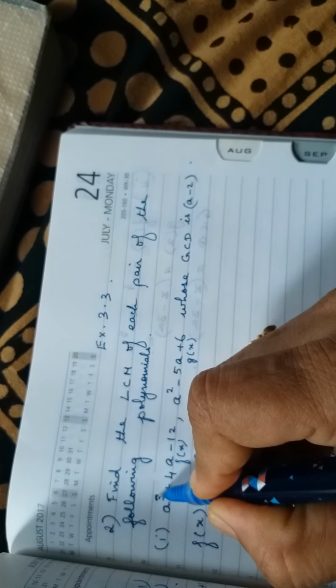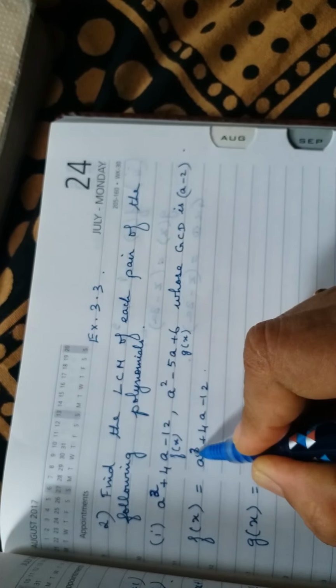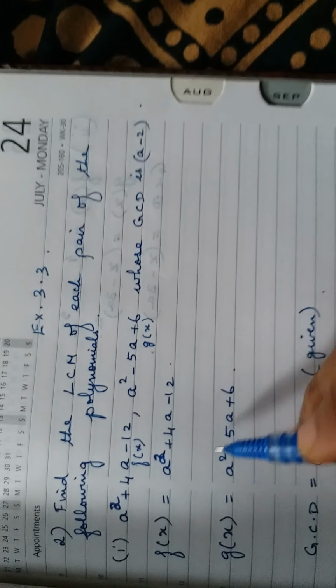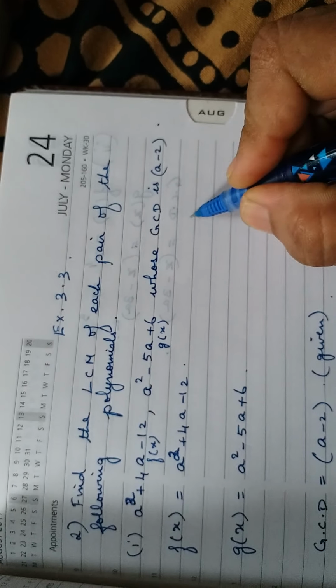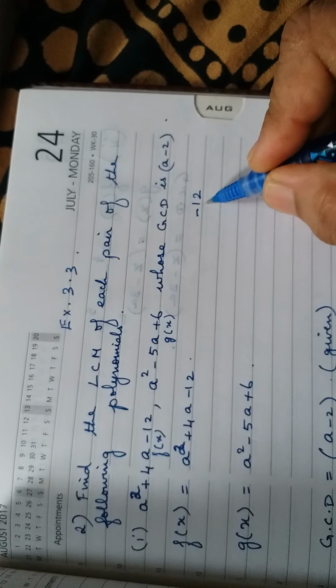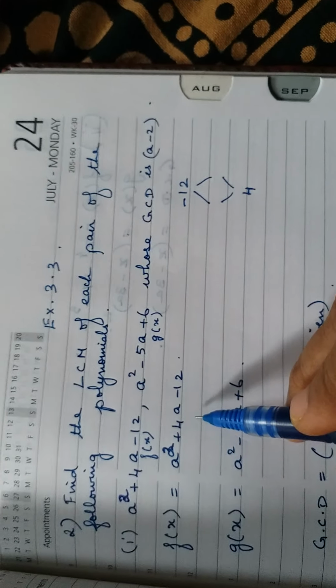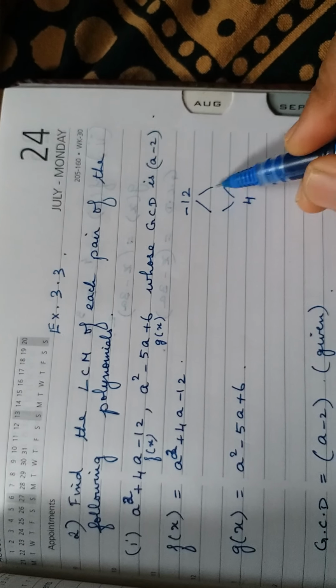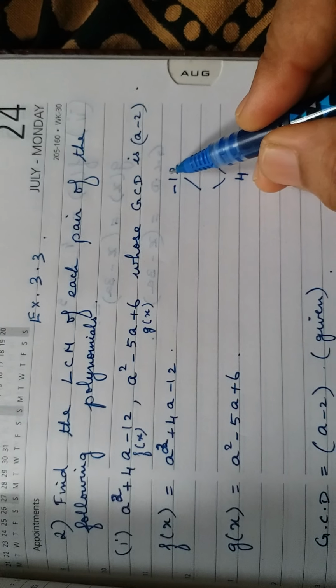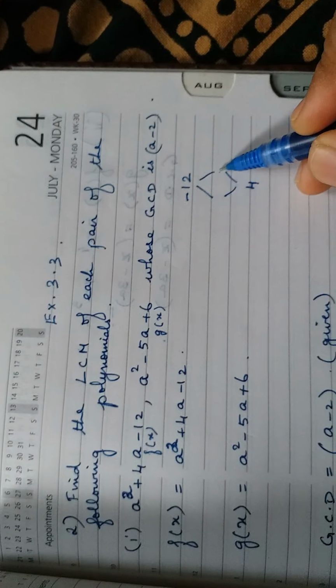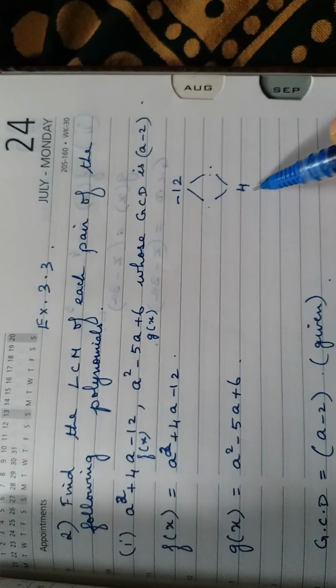First, a square plus 4a minus 12. So minus 12 you write on the top, a constant has to be written on the top, and down you will be writing your coefficient of a. So you have to find factors such that if you multiply these two values you will get minus 12, and if you add them you must get 4.